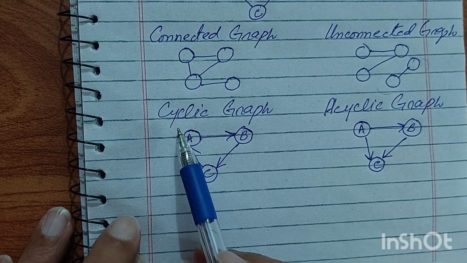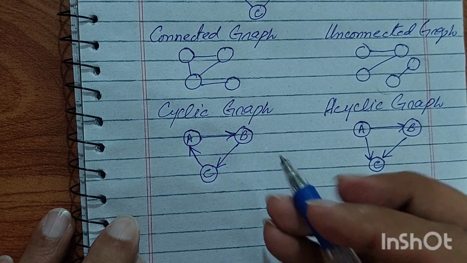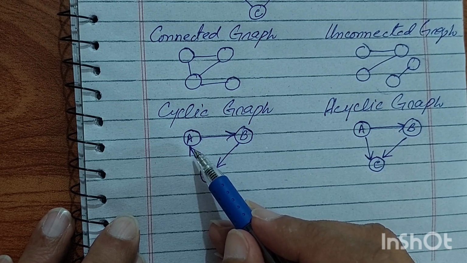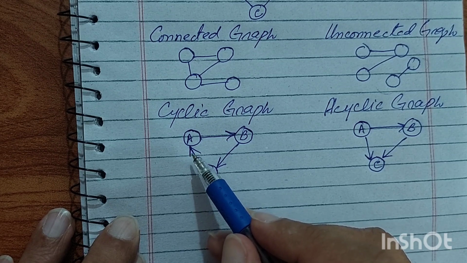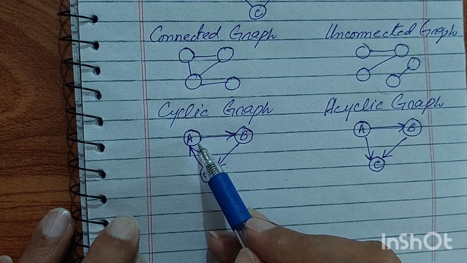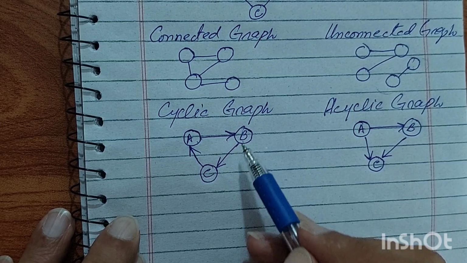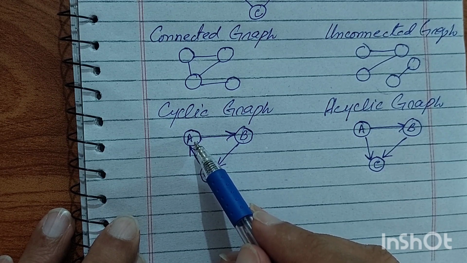Next we come to the cyclic graph versus the acyclic graph. Cyclic graphs are graphs in which there is at least one cycle. If there is at least one cycle in the graph, then the graph is called cyclic. For example, this is a cycle: let's start from A, we move to B on the arrows, B to C, and C to A. If you reach a vertex that was already traversed, it means there is a cycle.